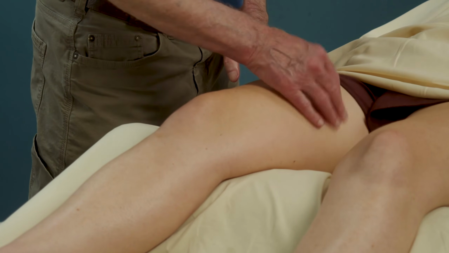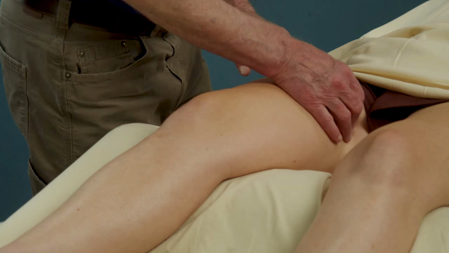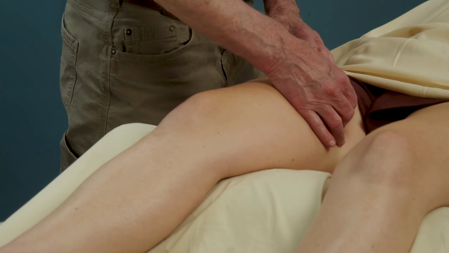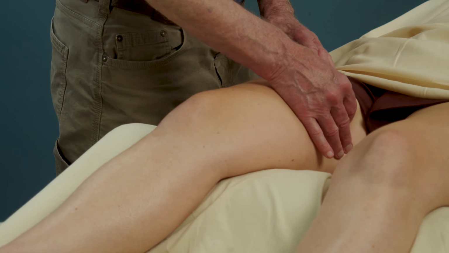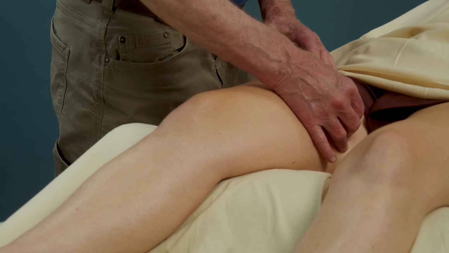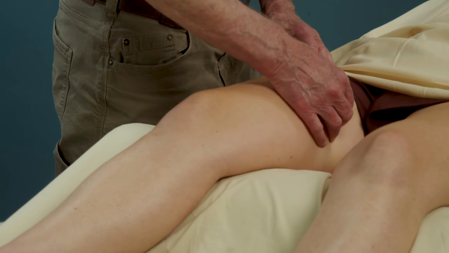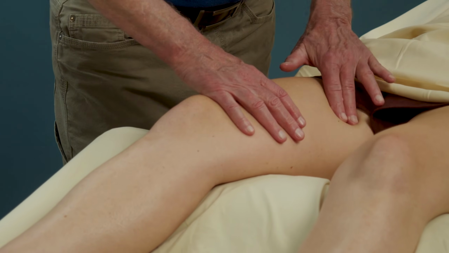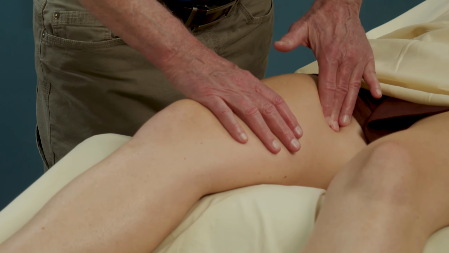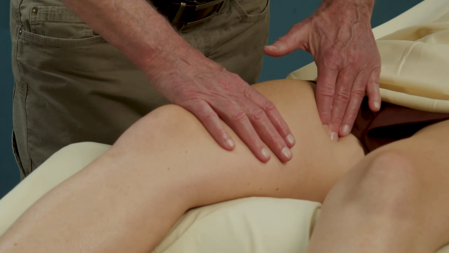If that's not comfortable for the client, you could also do flat finger transverse friction across the most tender area of the muscle belly. You may have found that the injury is at the attachment on the pubic bone. With your client's permission, you would access that.